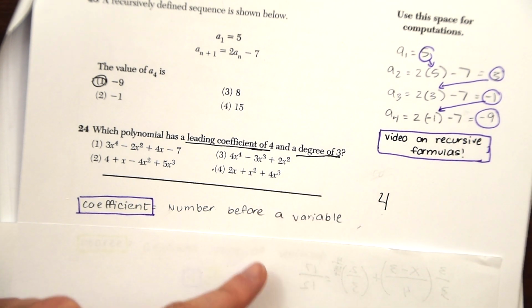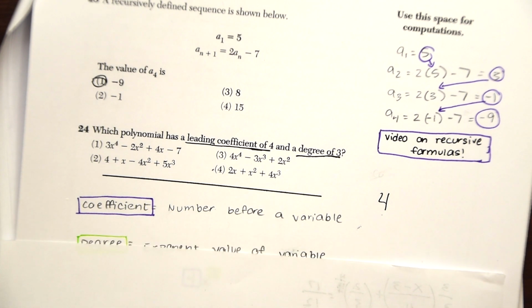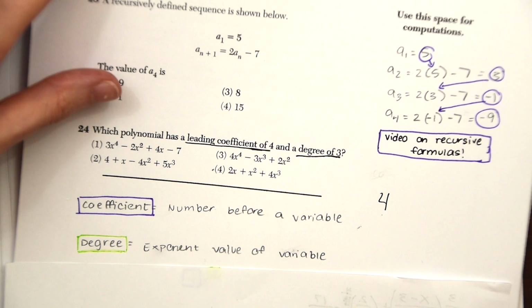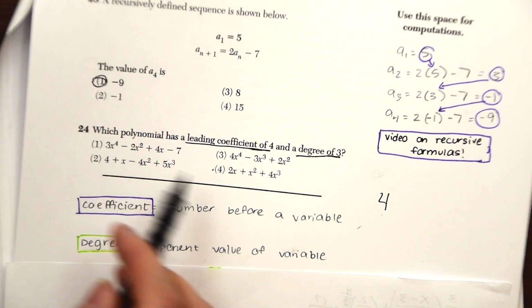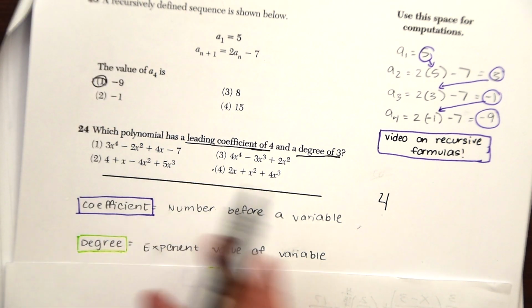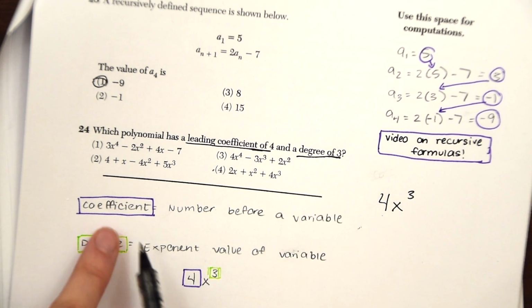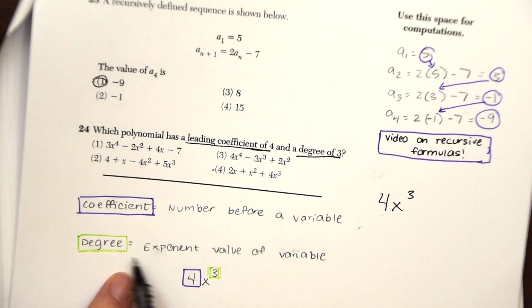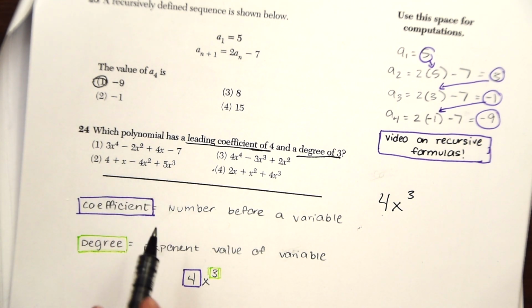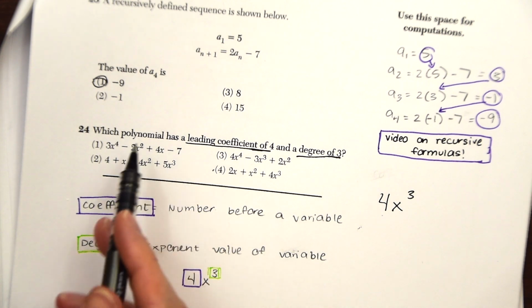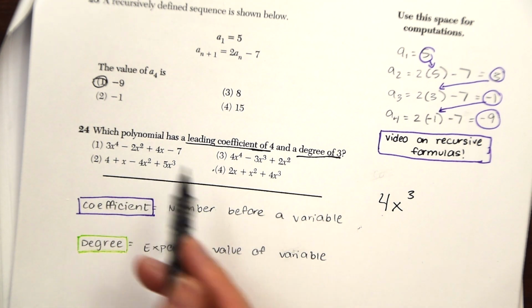And now the degree. So the degree is always the exponent value of a variable. So if we want a degree of 3 and we're working with all these unknown variables of x's, we know we're going to be having x cubed. So here I just highlighted the coefficient is 4 and the degree is 3. So now we just need to kind of do some scavenger hunting to find 4x cubed.